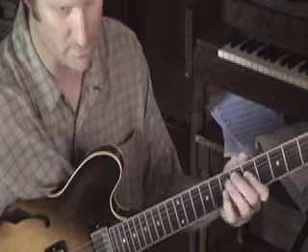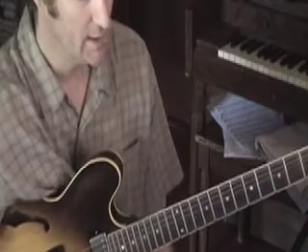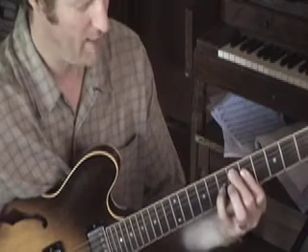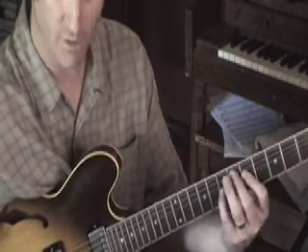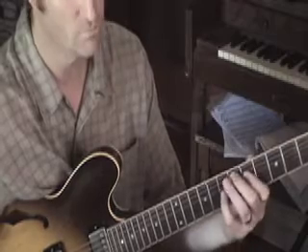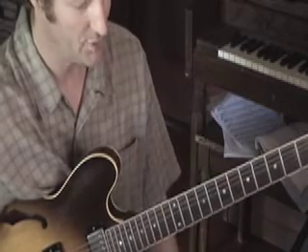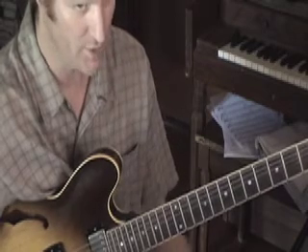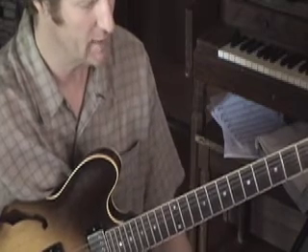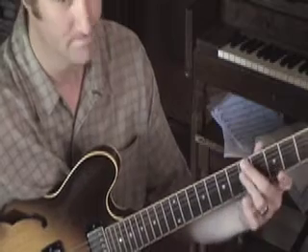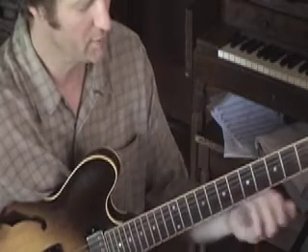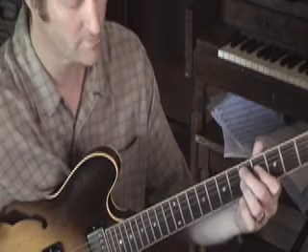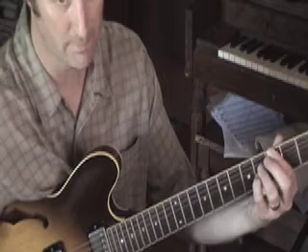Now, the way the guitar is set up is that you need to know how to play a 2-5-1 that begins and ends on the 5th string, with the roots on the 5th string, and a 2-5-1 that begins and ends with a root on the 6th string. So here's the same approach, but a 2-5-1 in G. 2-5-1 in G would include A minor 7, D7, G major 7. Okay?